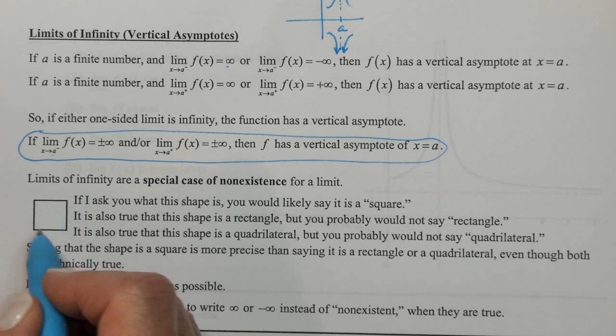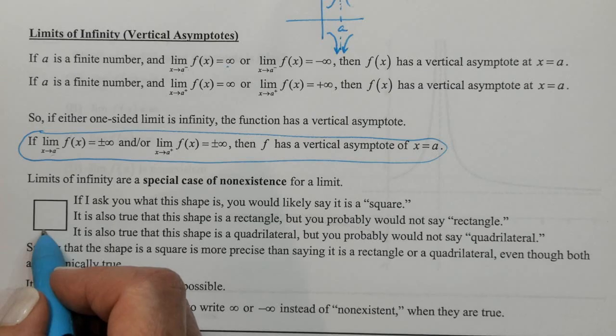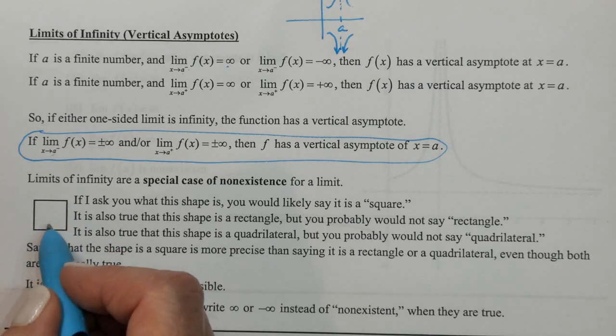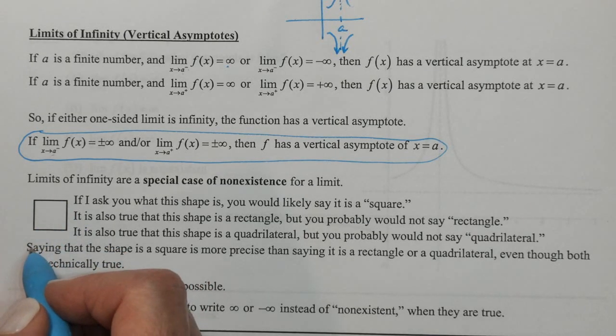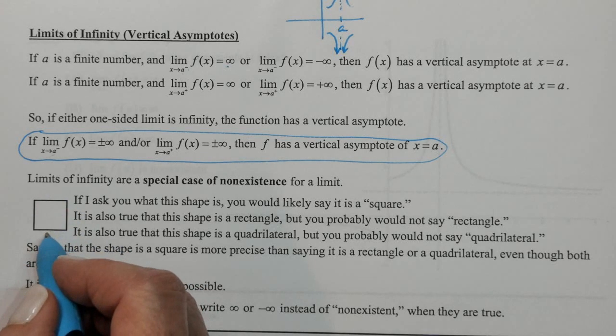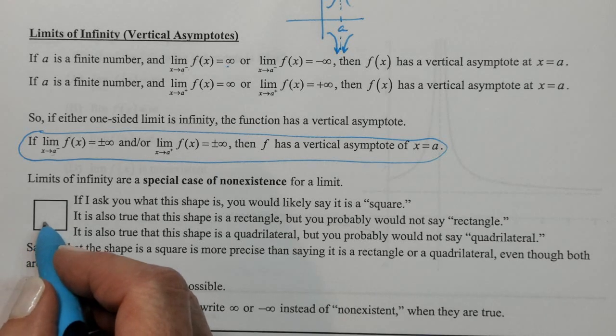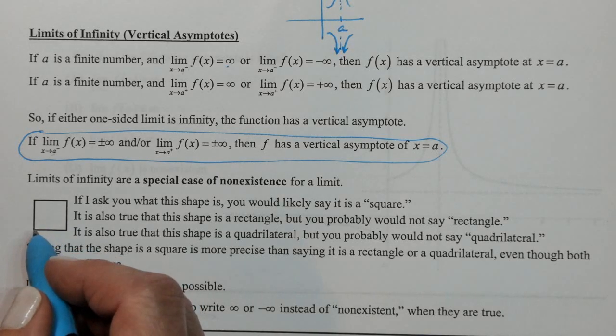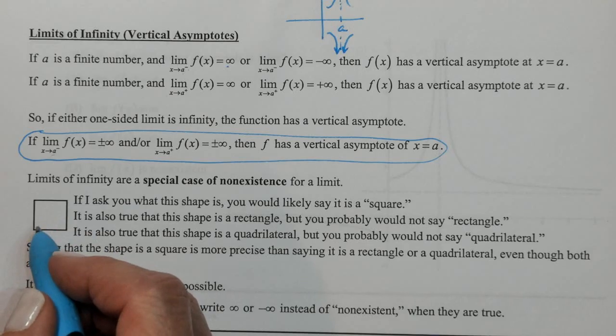This is also a quadrilateral, but you probably wouldn't say it's a quadrilateral. You would say it's a square, because a square is the more precise term when describing that shape, right? Even though it is a quadrilateral and a rectangle, you would say square because it's the most descriptive, right?